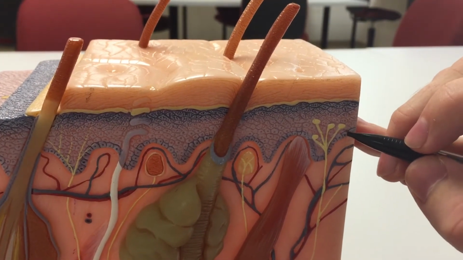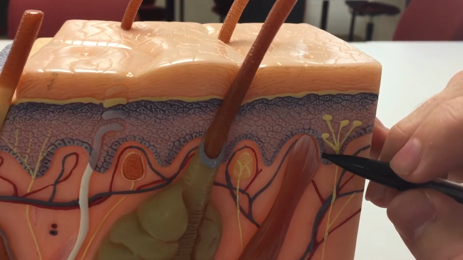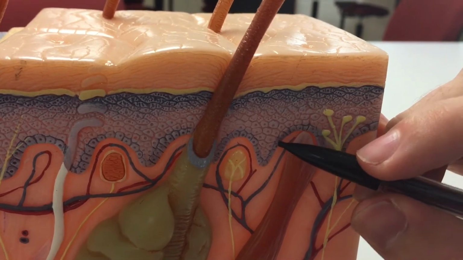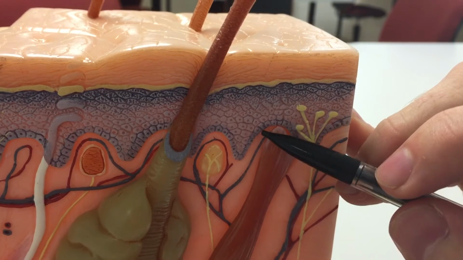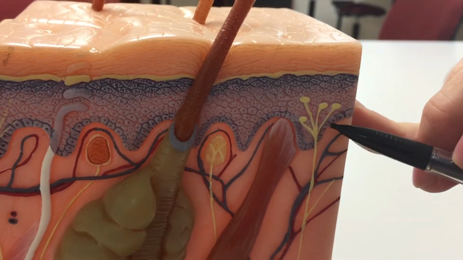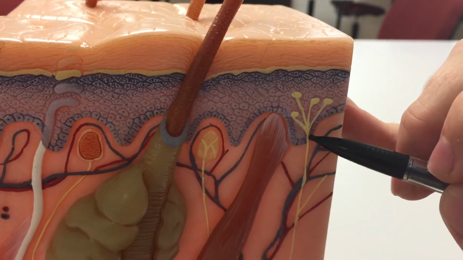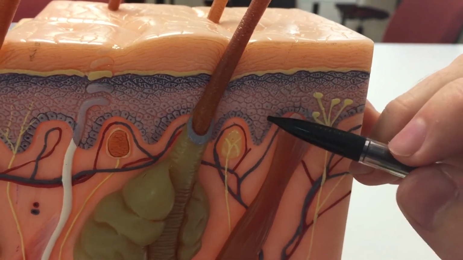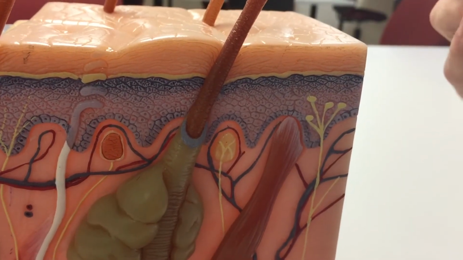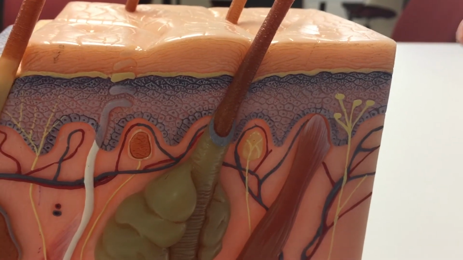This deepest layer of your epidermis, which has this dark purple color here, would be called the stratum basale. And that layer is very important because it rapidly divides to produce new cells, since you're constantly losing cells that are sloughing off.